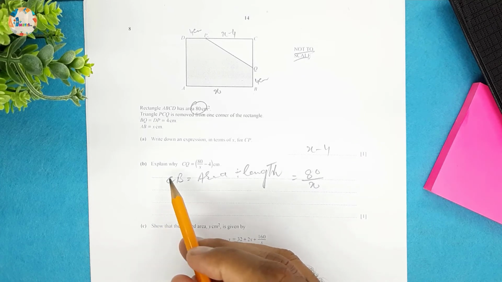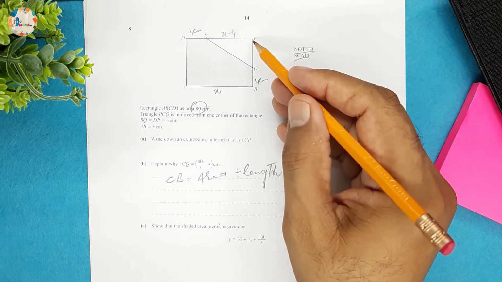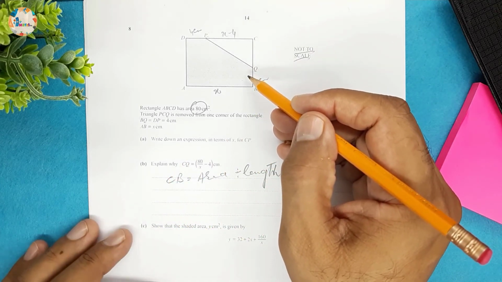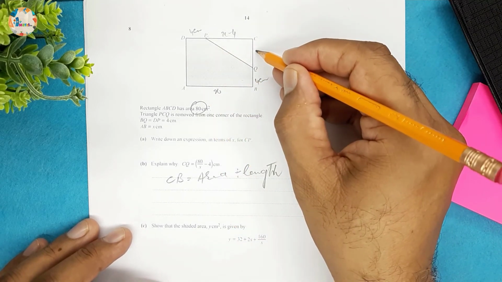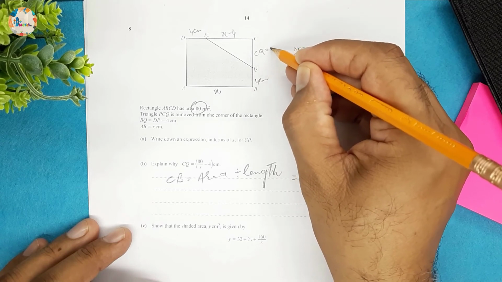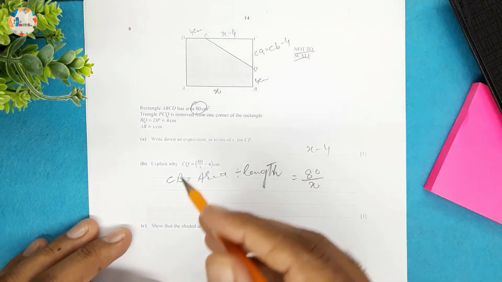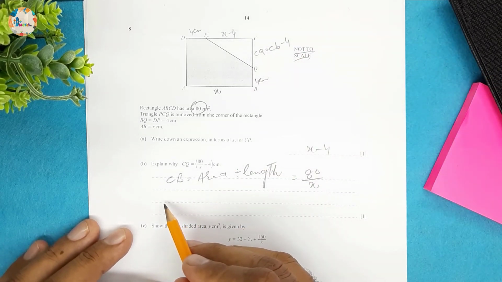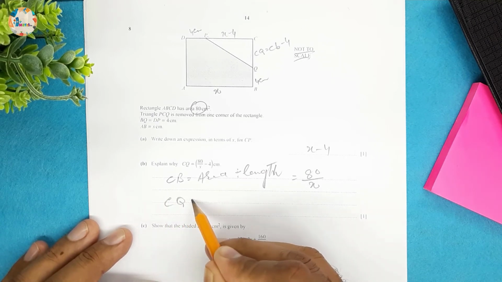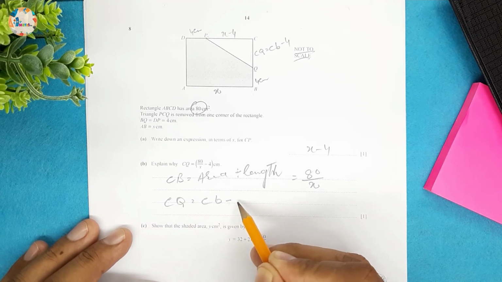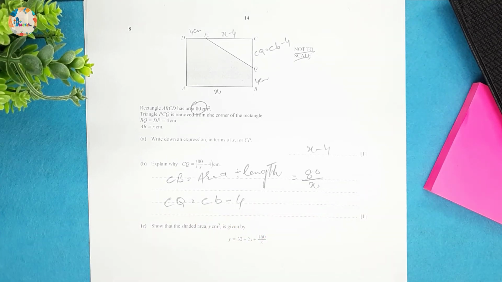And CQ, we know CQ is equal to CB minus 4.